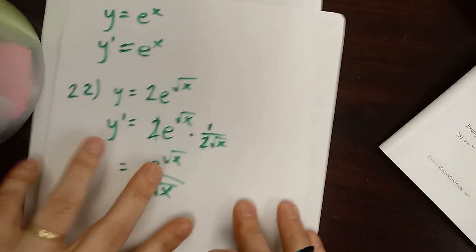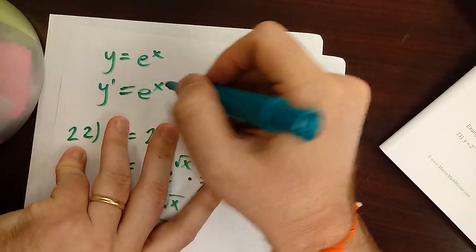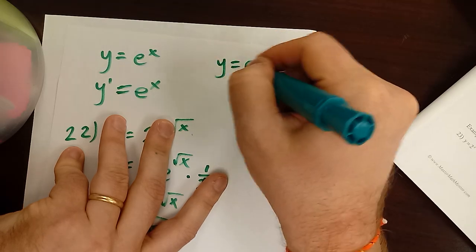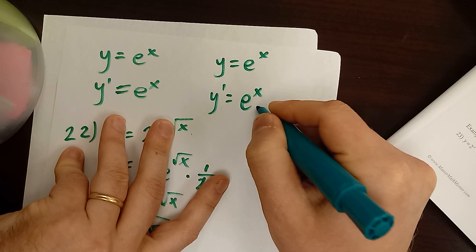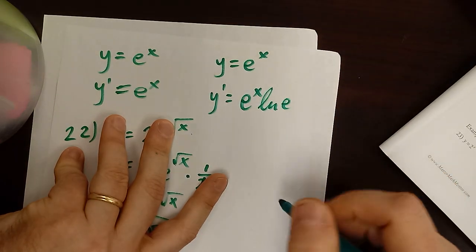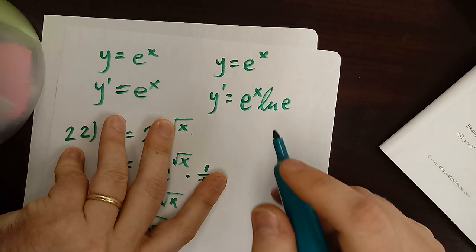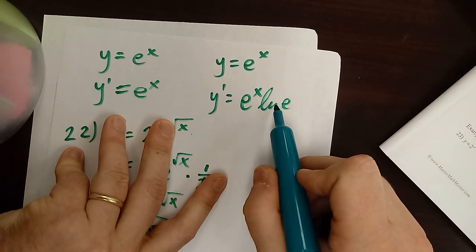So I'm going to tell you something. The real derivative of e to the x is not actually e to the x. The real derivative of e to the x is e to the x ln e. That's the real derivative. So let's think about this real quick though. Ln e.